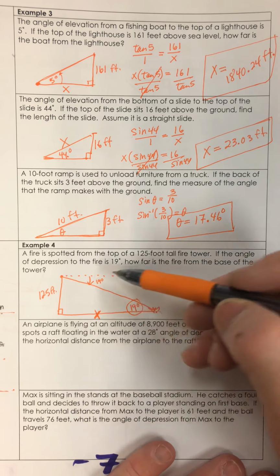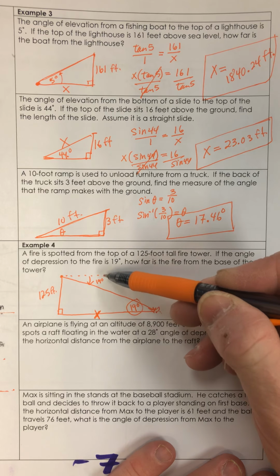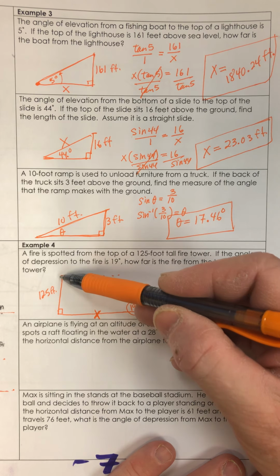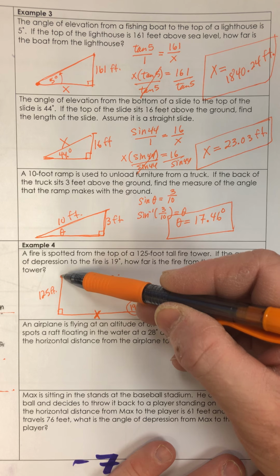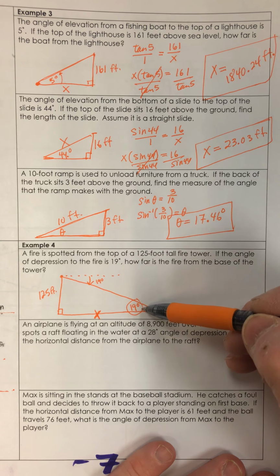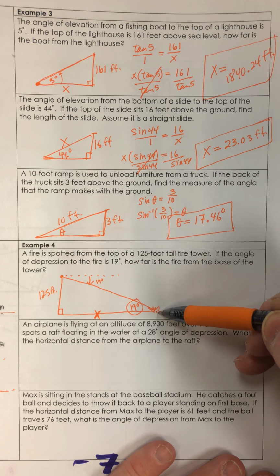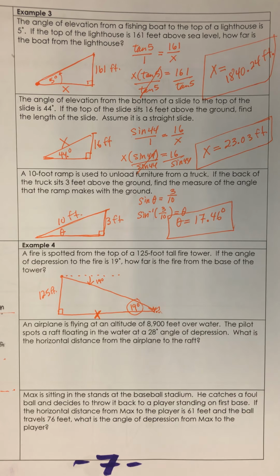Okay, so everybody understand how this angle goes? My angle of depression from the highest spot is the same as the angle of elevation from the low end, okay? So that's how we're going to use angle of depression. We're always going to use that other angle because that one is in the right triangle.